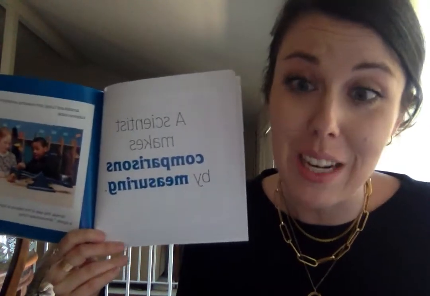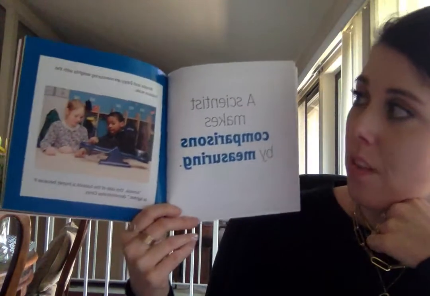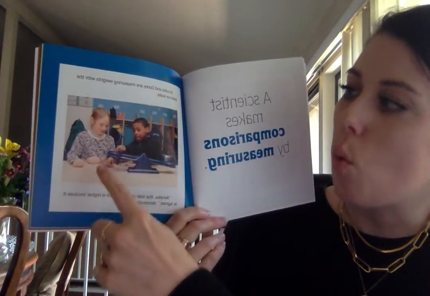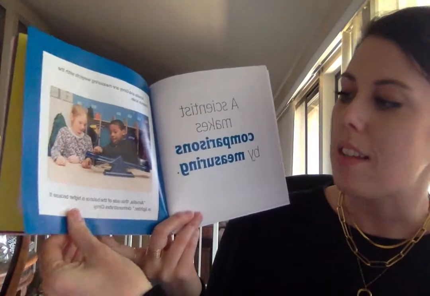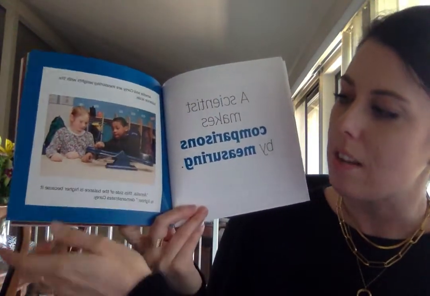Friends, I think you are already scientists. You do all of these things. Amelia and Corey are measuring weights with the balance scale. Amelia, this side of the balance is higher because it is lighter, demonstrates Corey.